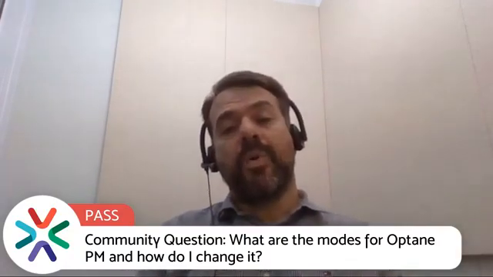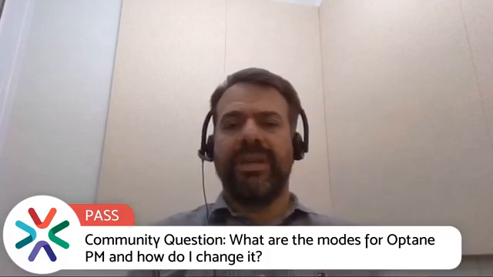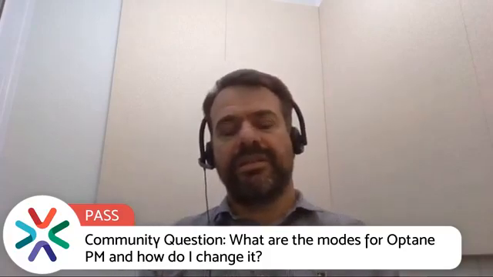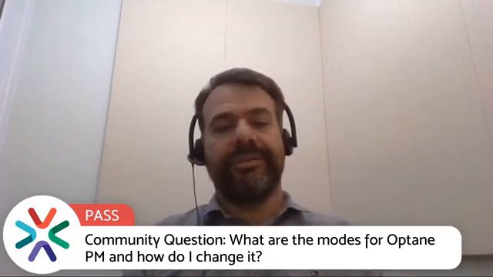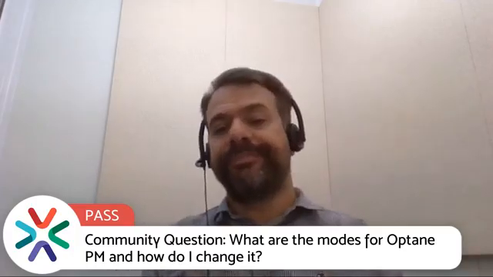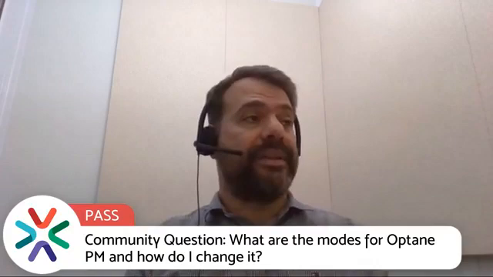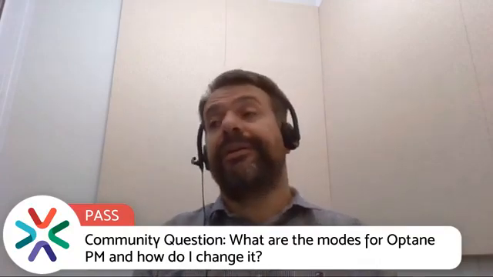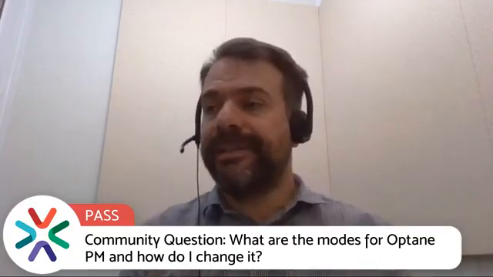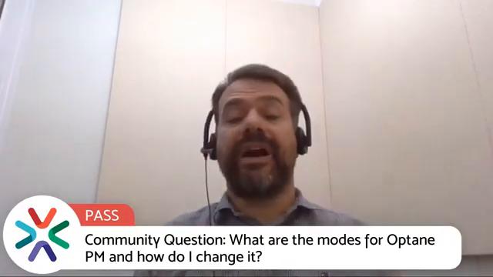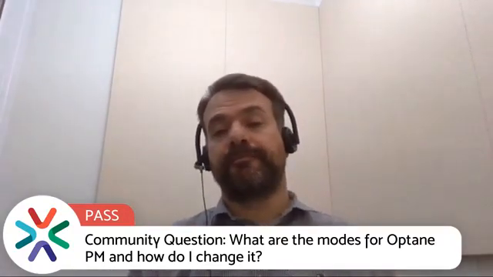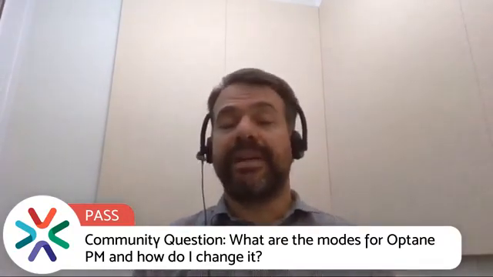Question, what are the modes for Optane PM and how do I change it? I think you mean the modes for Optane PM. We have three use modes. First, we have memory mode, which basically adds the device as, the name says, memory.